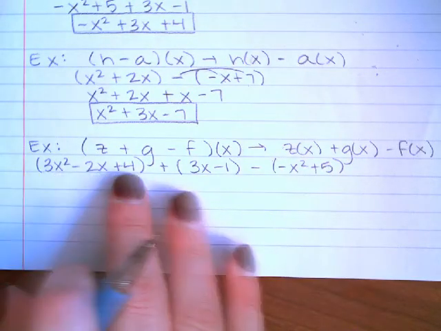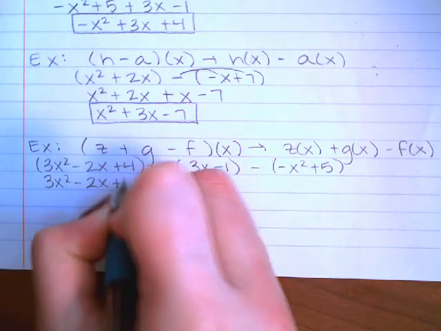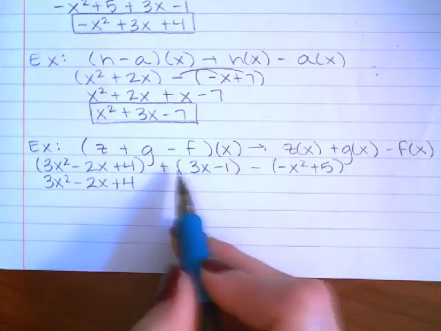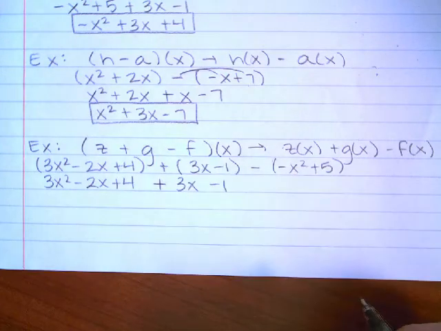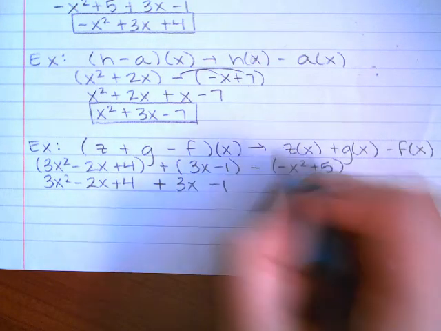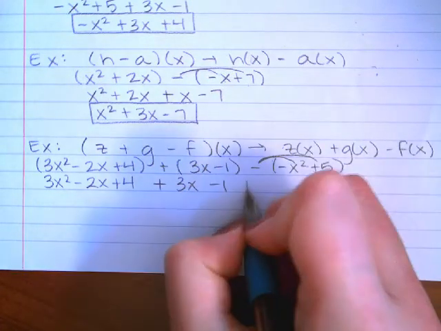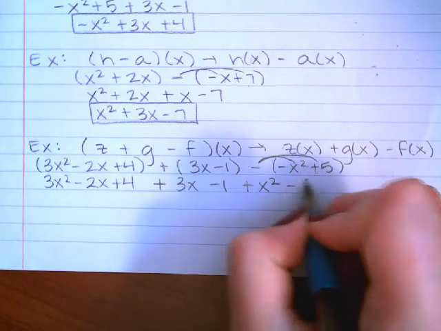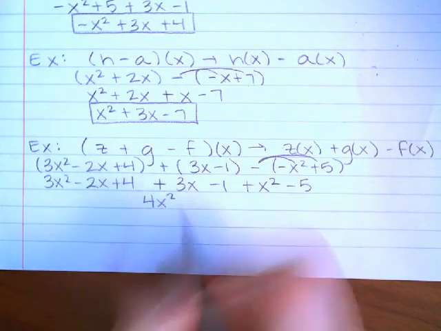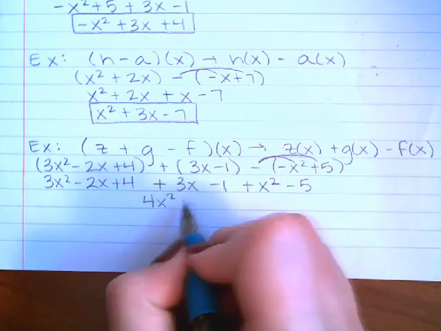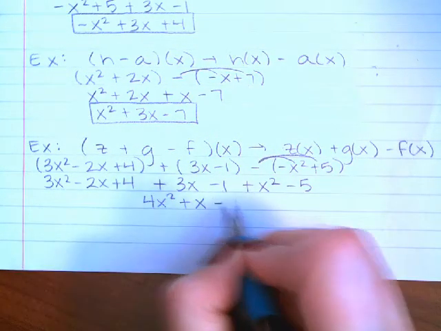So this parenthesis is good. Nothing needs to happen there. This one's positive, so again, I don't need to worry about distributing anything. It's just going to be exactly the same. But here, this is a subtraction problem, so I need to distribute that negative. So plus x squared minus 5. So I have 4x squared plus x minus 2.